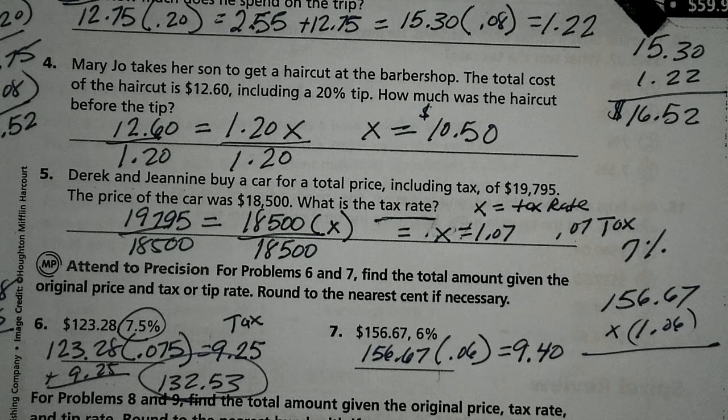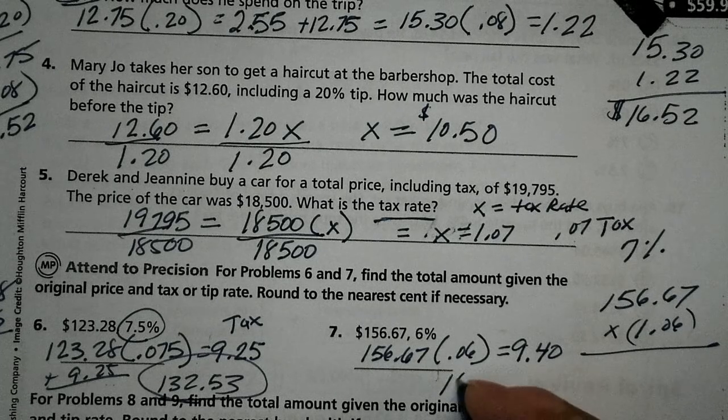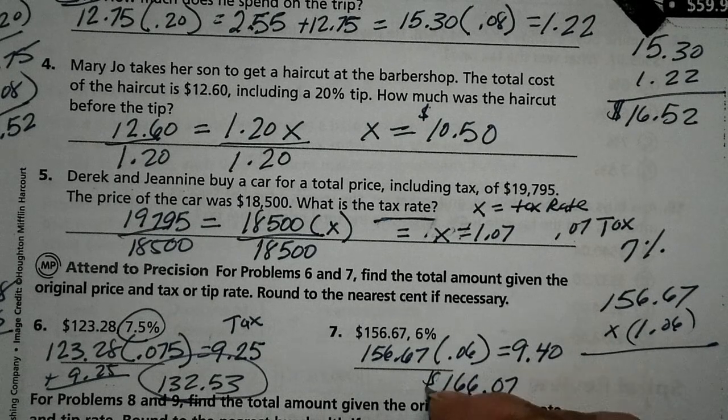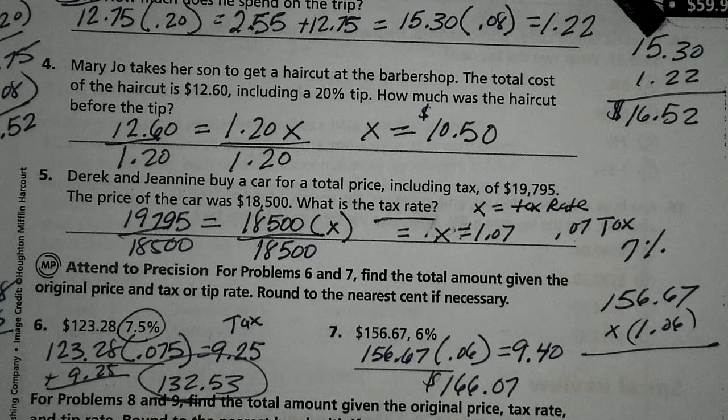So what do we get? I got 166.07. Yep. You are correct.